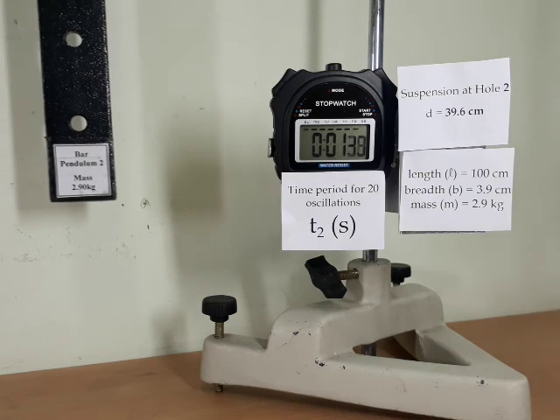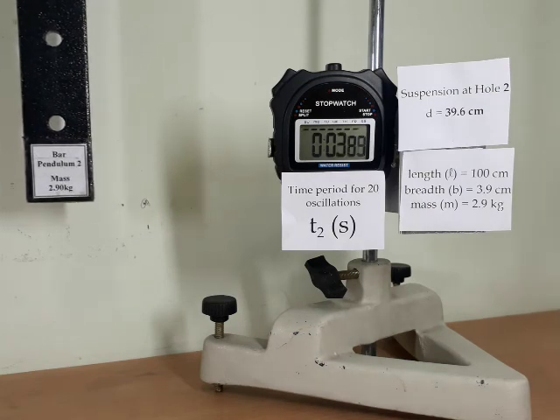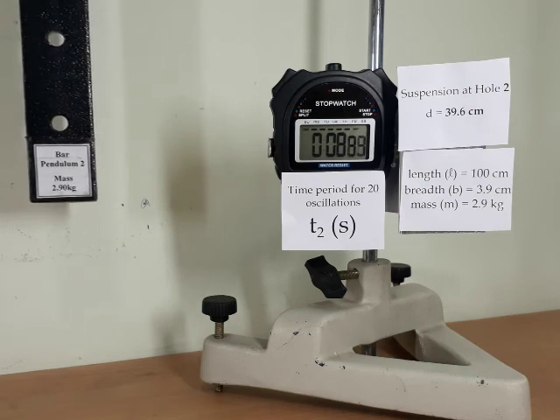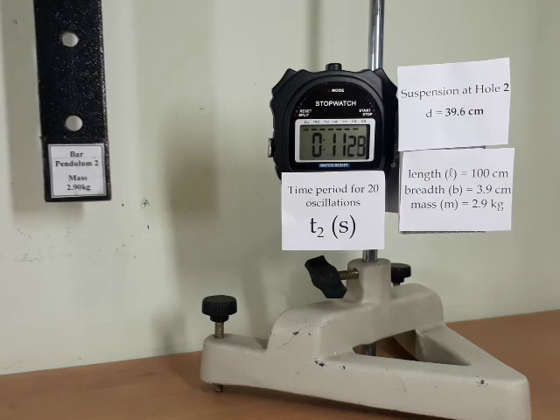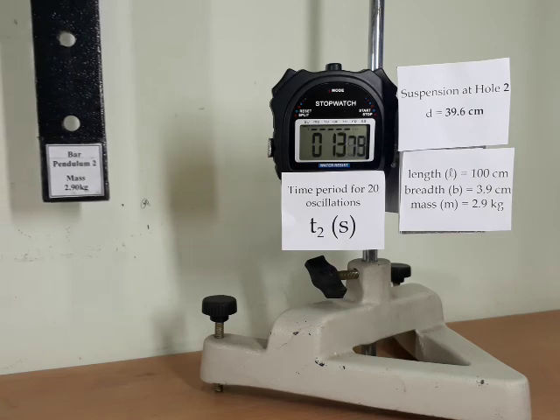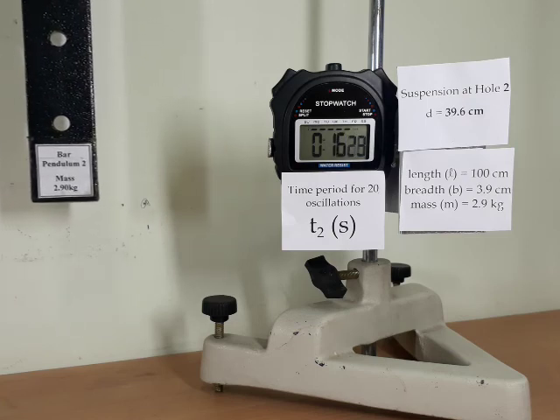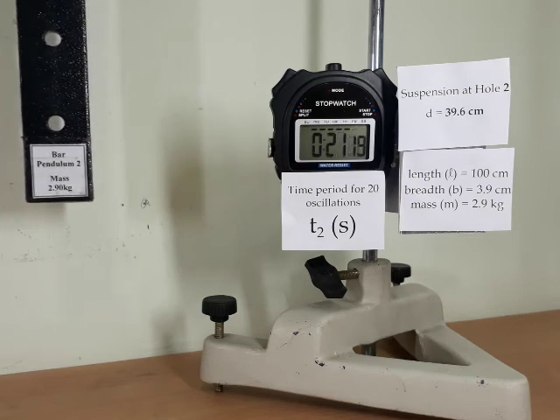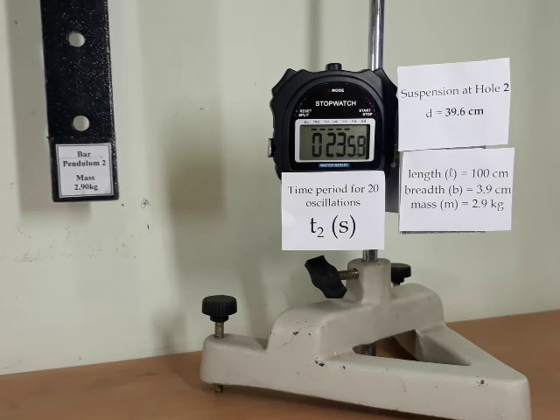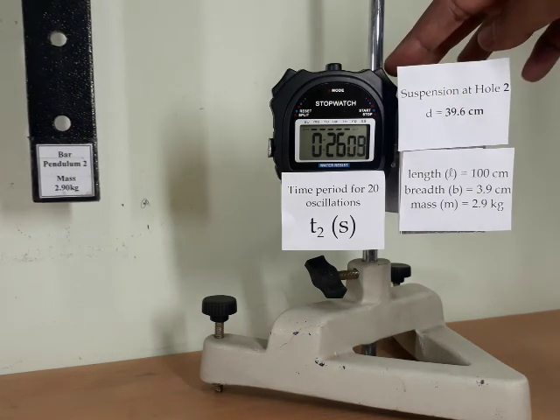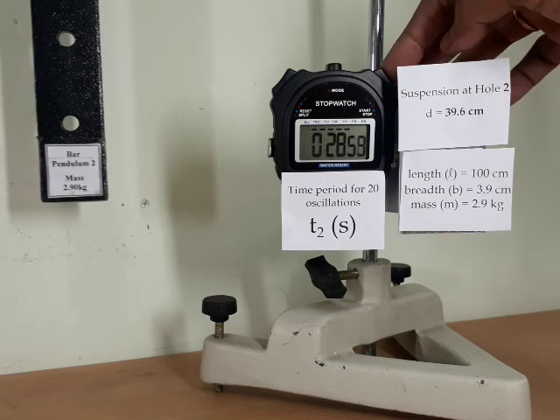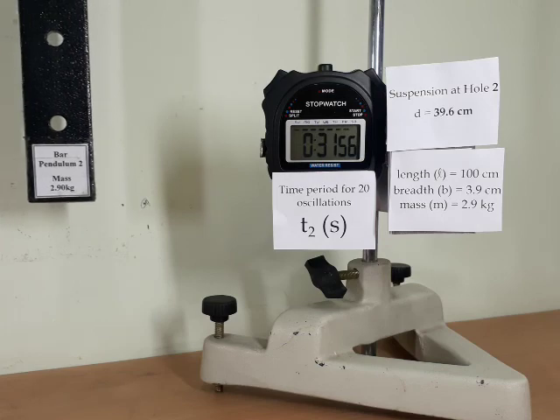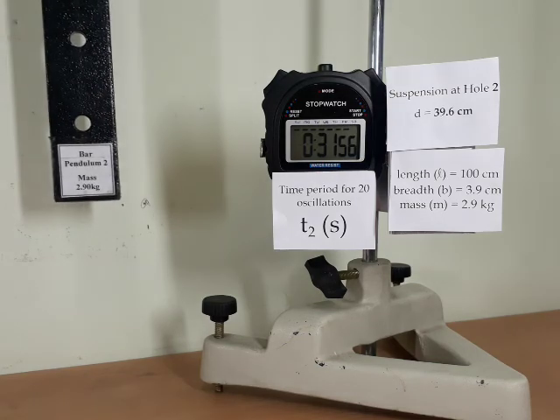0, 1, 2, and so on up to 20. It is 31.56 seconds.